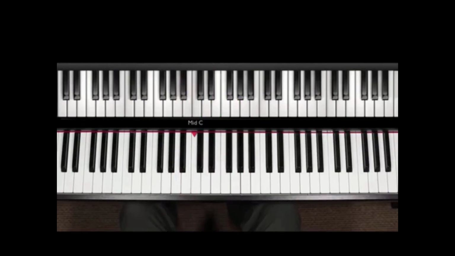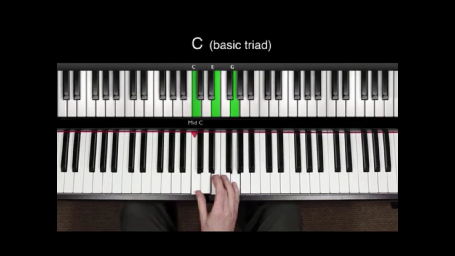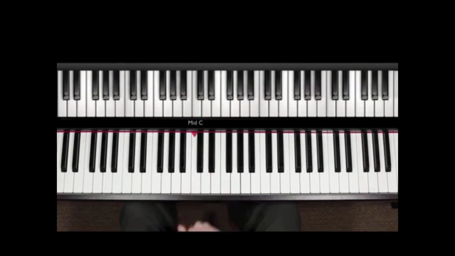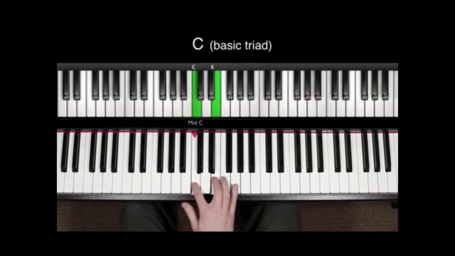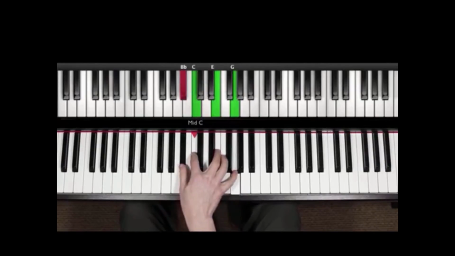So now you know that C major 7, you play the C chord, and that major 7 is 1 key to the left of the root of the chord. So that's C major 7. The C7 is the C chord, and 2 notes left of the root, add that note. That's C7.